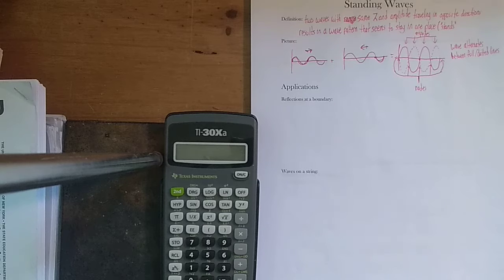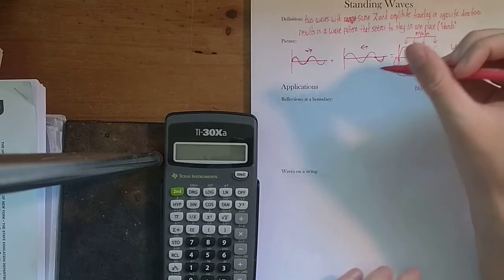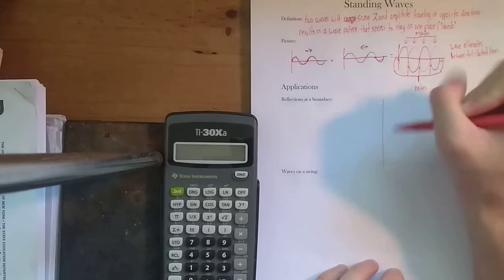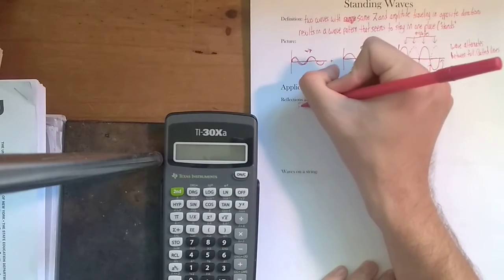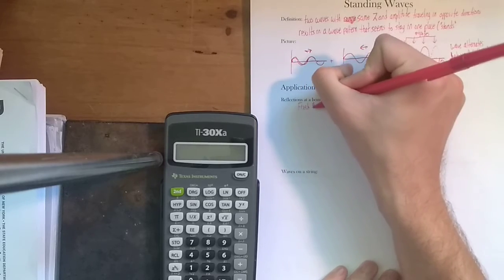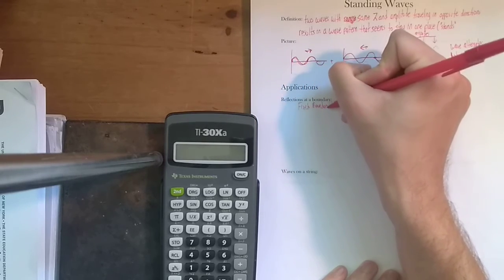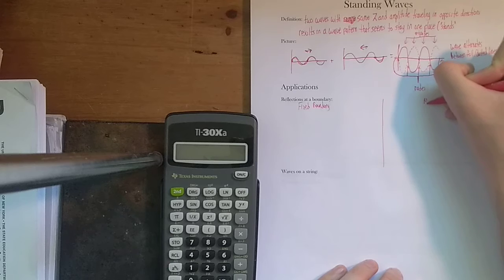Okay, so anyways, before we can get to waves on a string and figuring out what frequencies will cause perfect standing waves that don't seem to move, we need to talk about how waves can get reflected. There's really two types of reflections here. We can have reflections at a fixed boundary, and we can have reflections at a movable boundary.